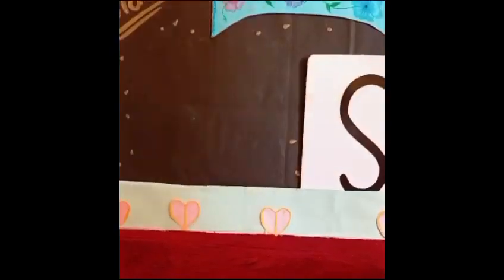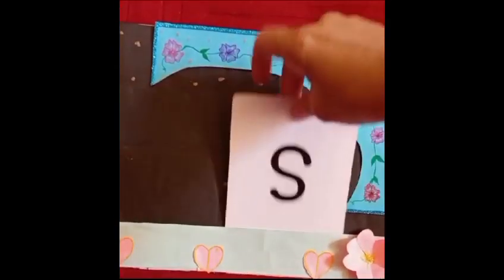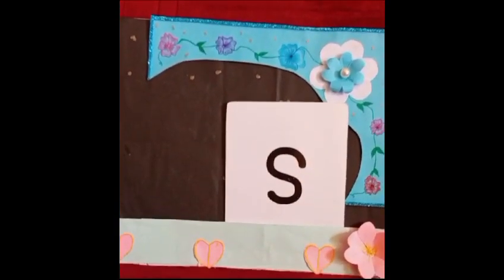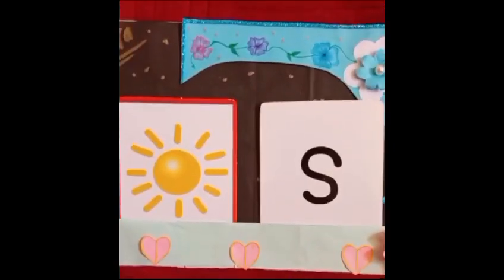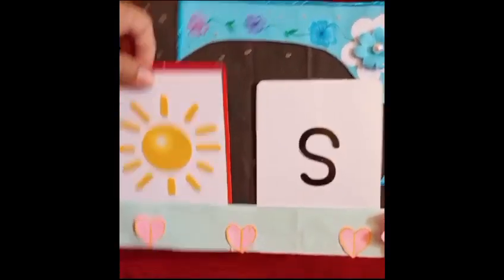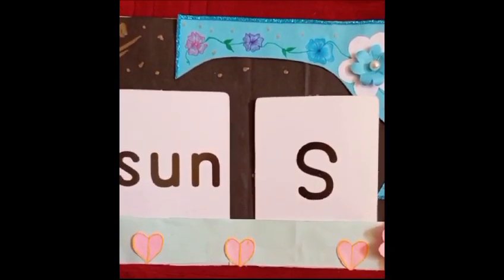Next letter is S. And the sound is S. See the picture? Yes. S for sun. S for sun.